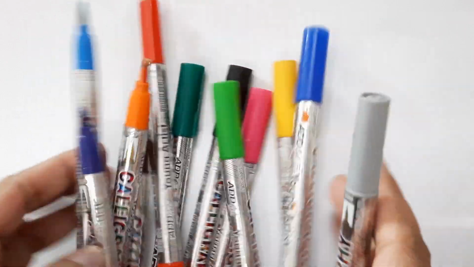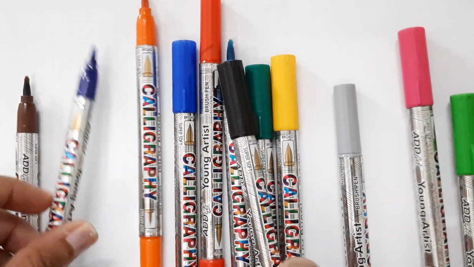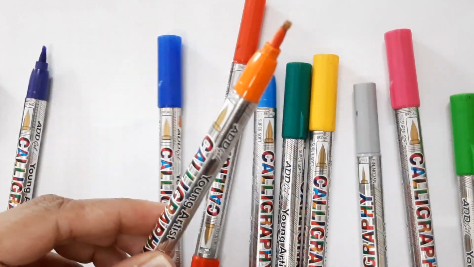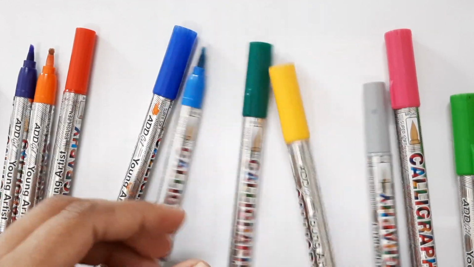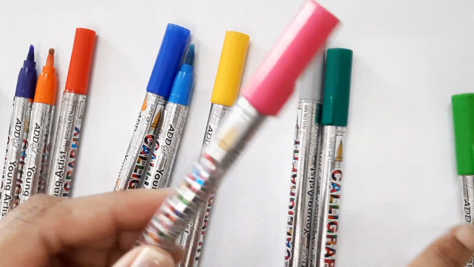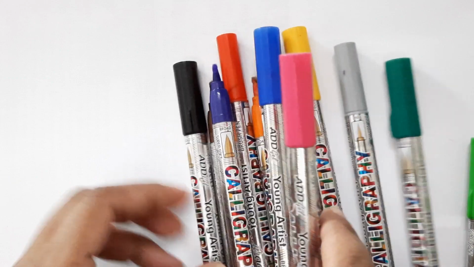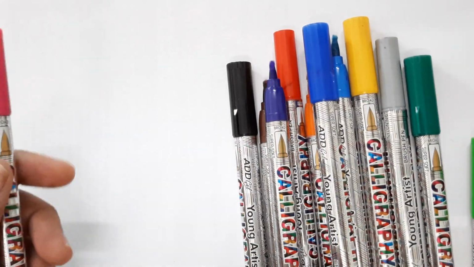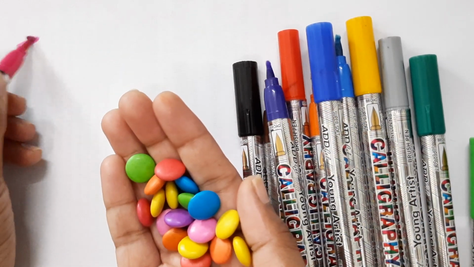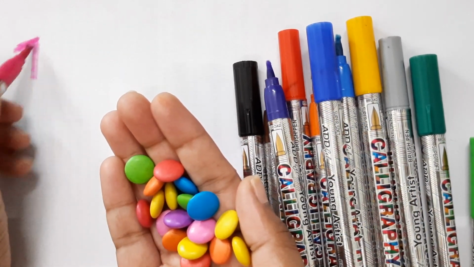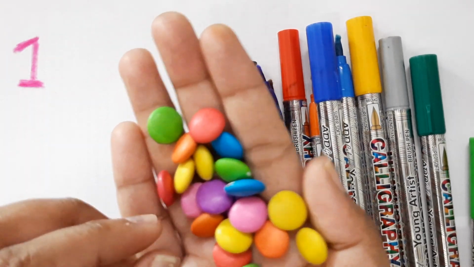Let's learn 1 to 3. Which color? Brown, purple, black, orange, red, dark blue, light blue, green, yellow, sky, pink, light green. Which one? Pink. Which one? Pink color. It is 1. Which color?